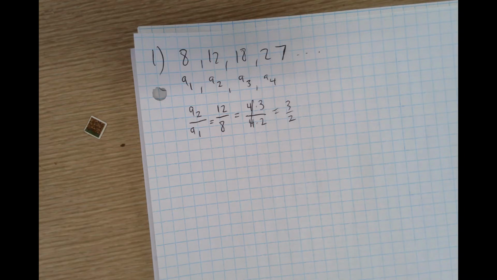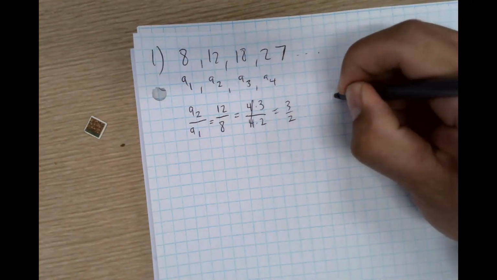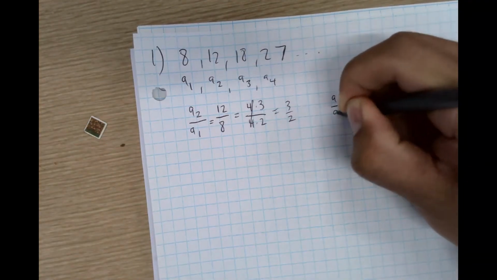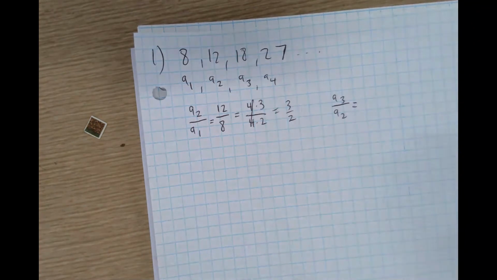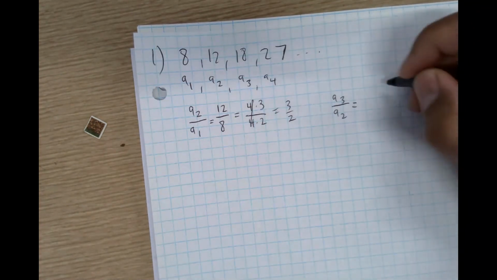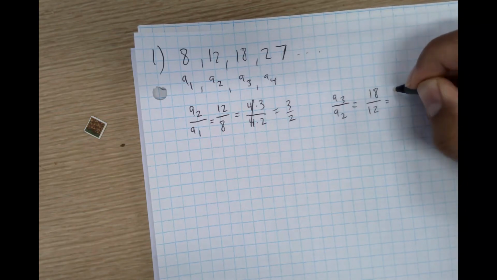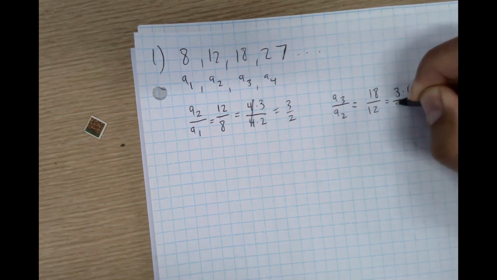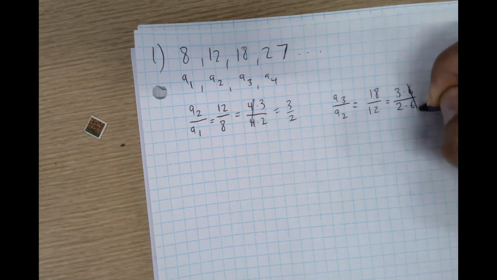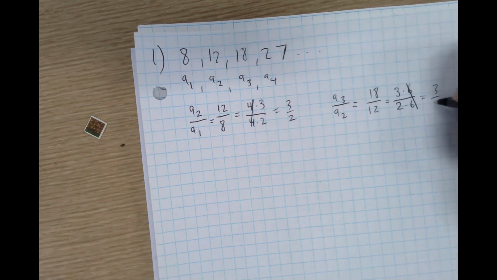So to test if this is a consistent common ratio, I'm going to take the third term and divide it by the second term. So I'm going to do 18 divided by 12, and I get 3 times 6 and 2 times 6. Cancel out the 6's, and I get 3 divided by 2.